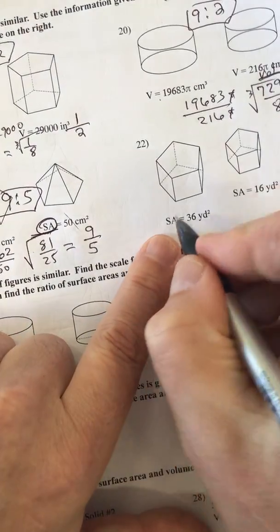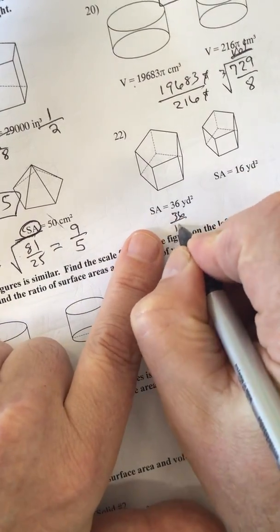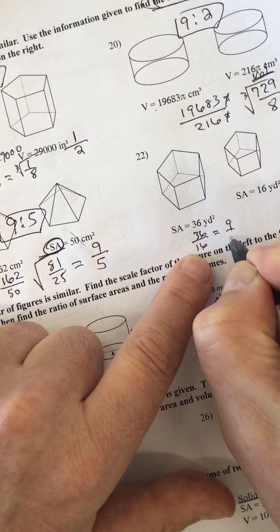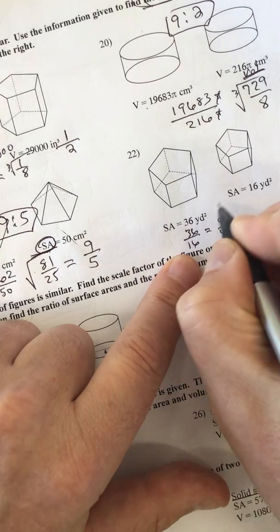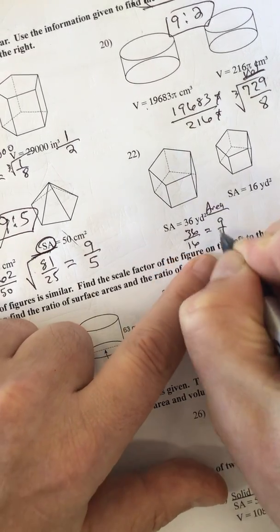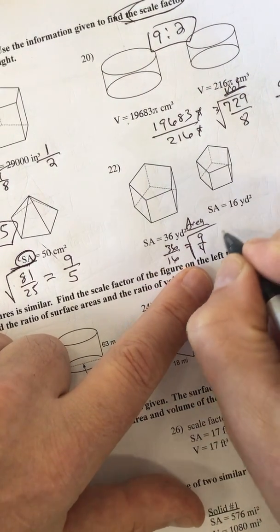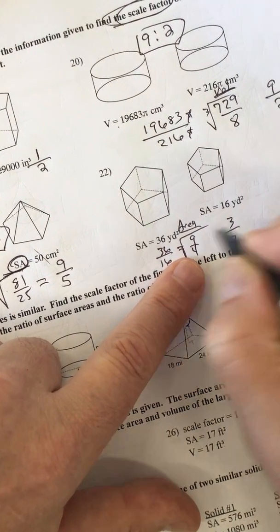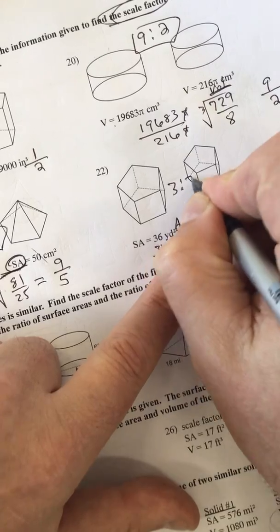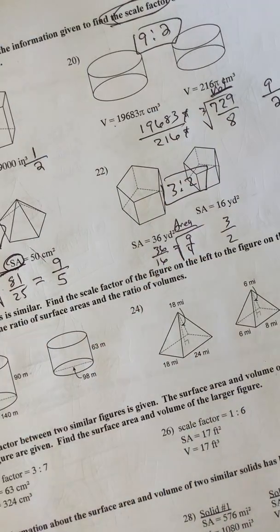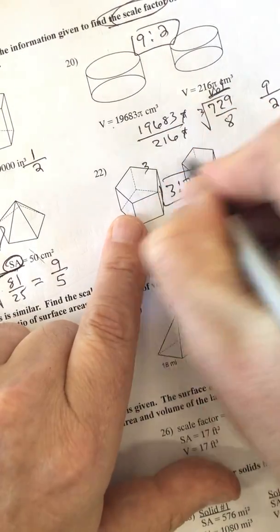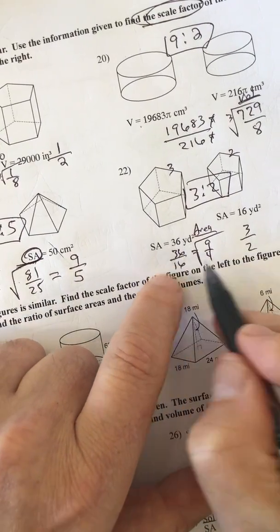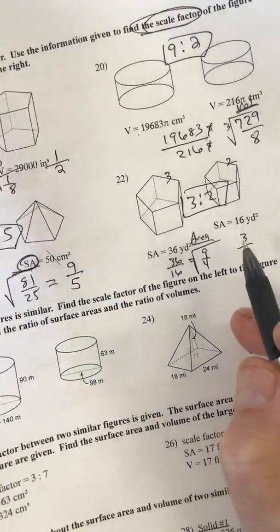And same thing here. This is area. So I have 36 to 16. If I divide this by 4, that's 9 to 4. But that's area, 9 to 4. So if I square root that, that'll get me down to the scale ratio of 3 to 2. So this was a 3 to 2 scale ratio. That means if this side was 3, that side was 2. That makes the area 36 to 16, or 9 to 4.